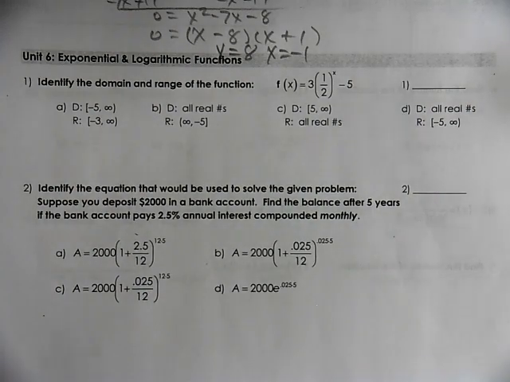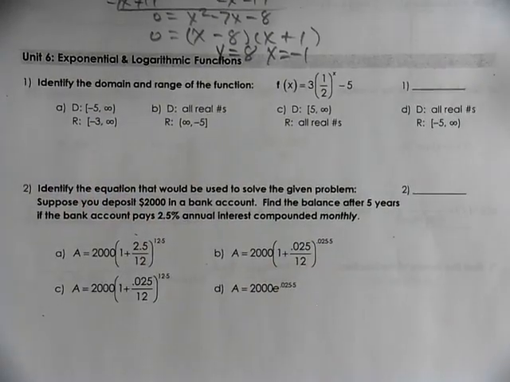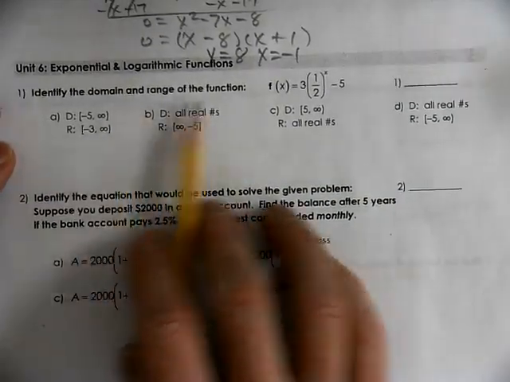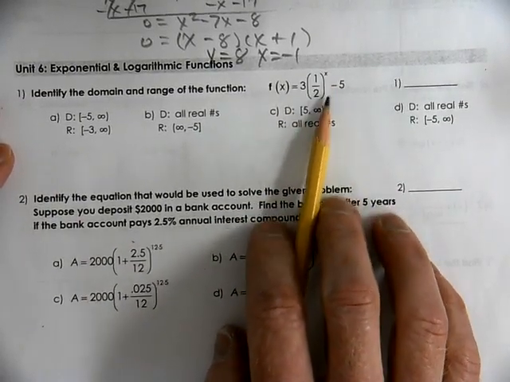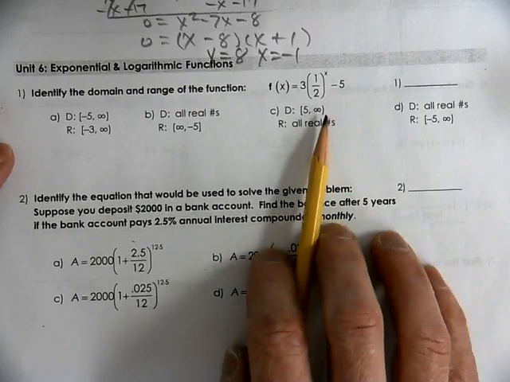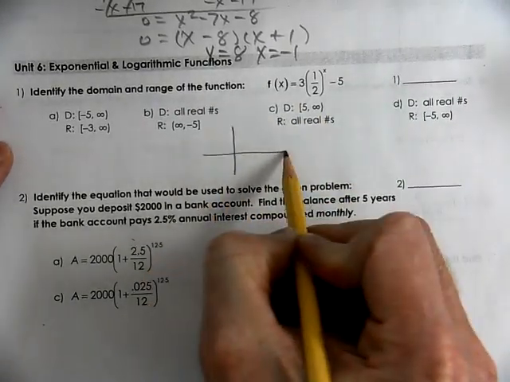This is Algebra 2 and Trig, Unit 6, Semester 2 exam review. So we're looking here at f of x equals 3 times (1/2) to the x, minus 5. We're trying to determine what's happening here.